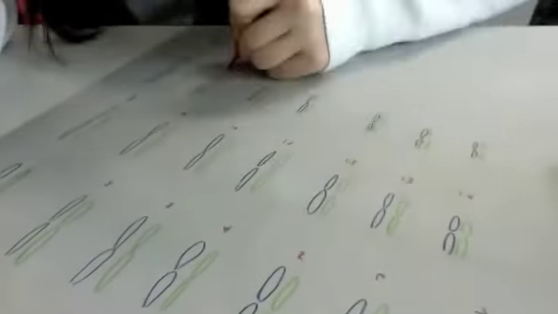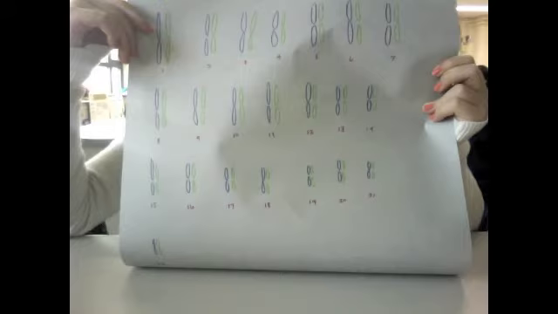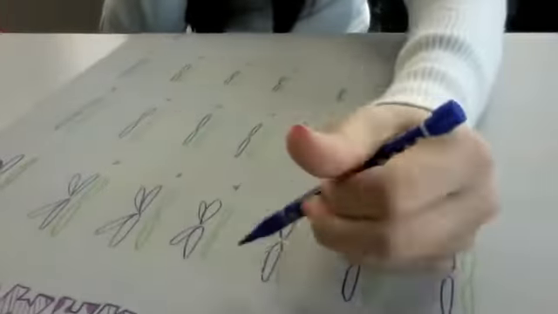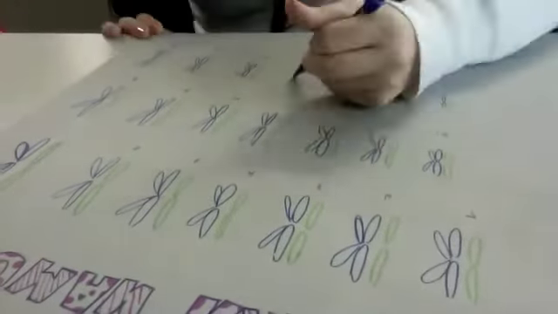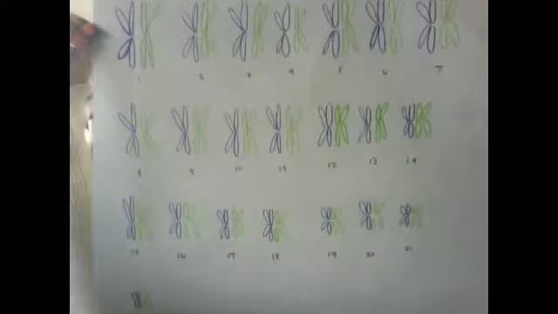Notice how the chromatids are getting smaller and smaller with each step. Now I am going to duplicate it. When duplicated, there will be two sets of homologous chromosomes. This is what the chart looks like after duplication.